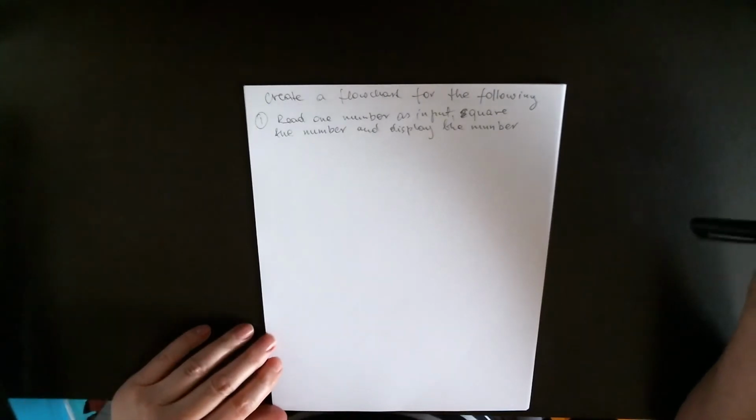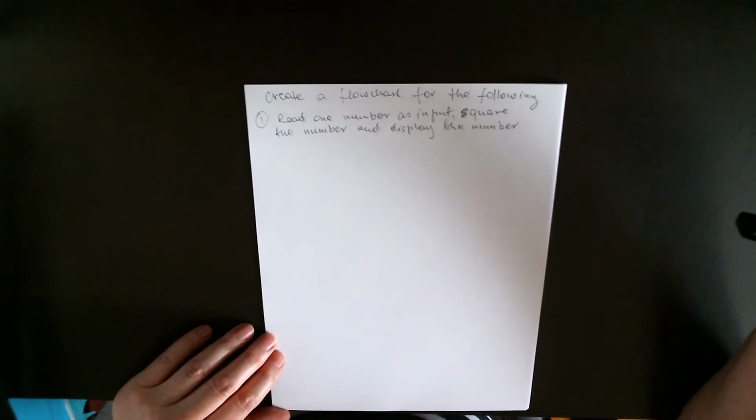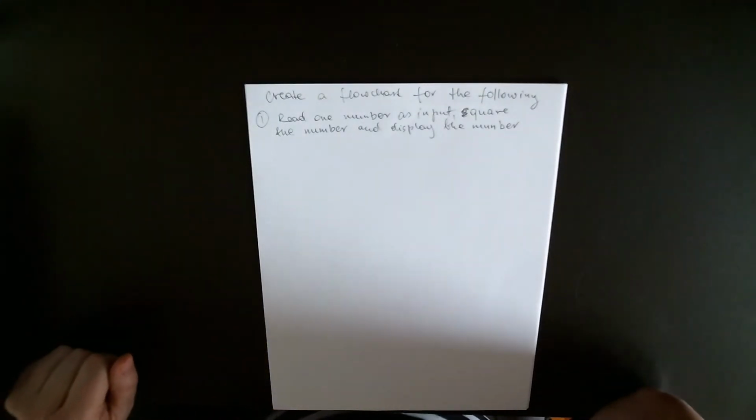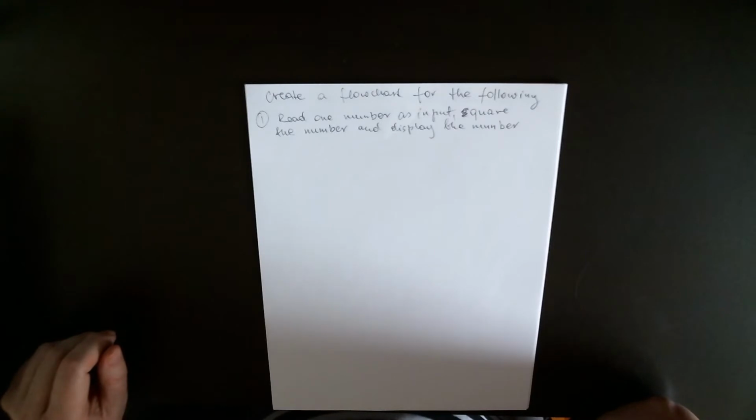Now, the first scenario is read one number as input, square the number, and display the number. At this point, I could actually ask you, what's your number? Well, you've got your numbers. I got mine. So the program has to work for all the numbers. Before we start, we need to start.